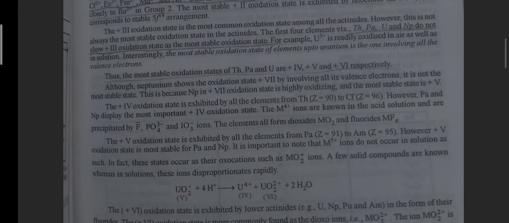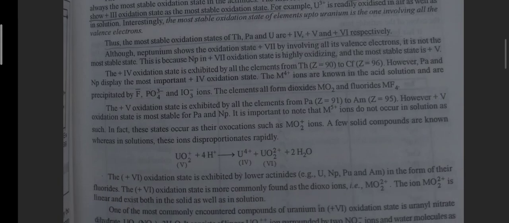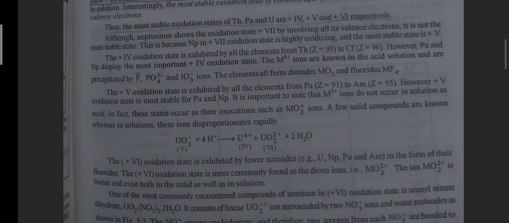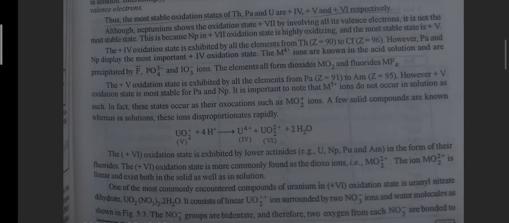Interestingly, the most stable oxidation state of elements up to uranium is one involving all the valence electrons. Thus, the most stable oxidation states of Th, Pa and U are +4, +5 and +6 respectively. Although neptunium shows the oxidation state +7 by involving all its valence electrons, it is not the most stable state. This is because Np in the +7 oxidation state is highly oxidizing, and the most stable state is +5.